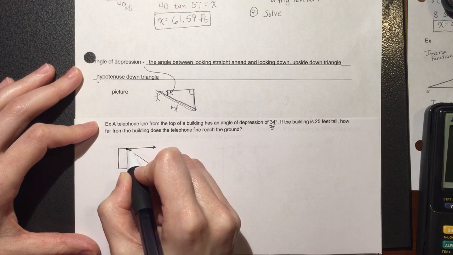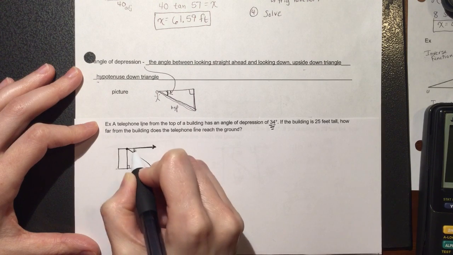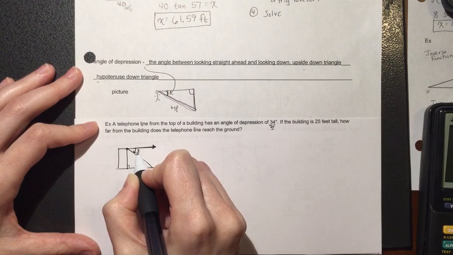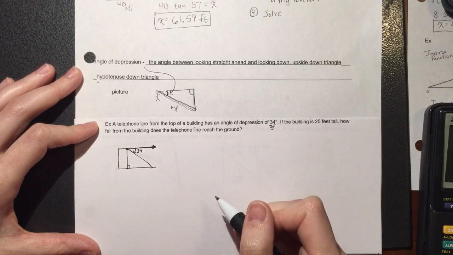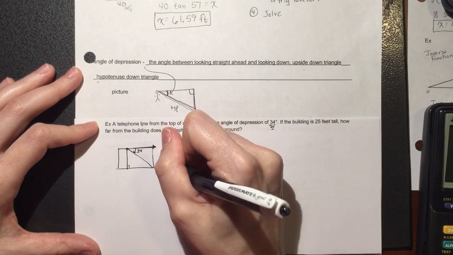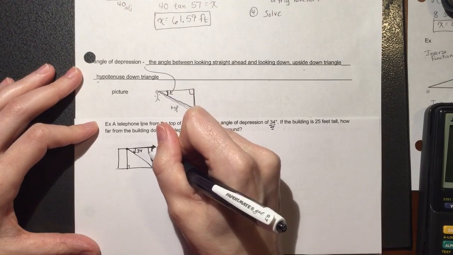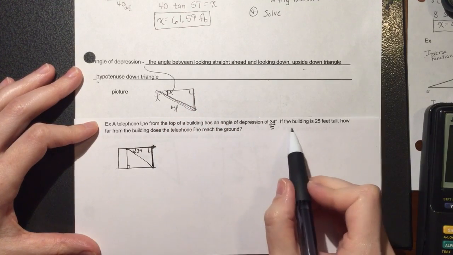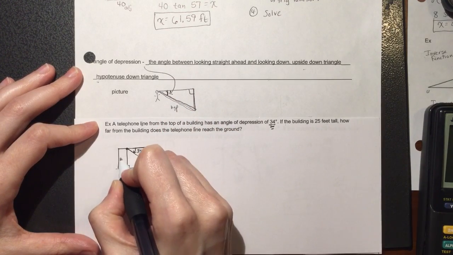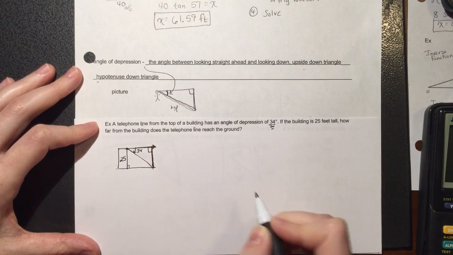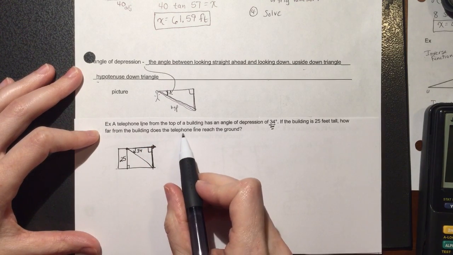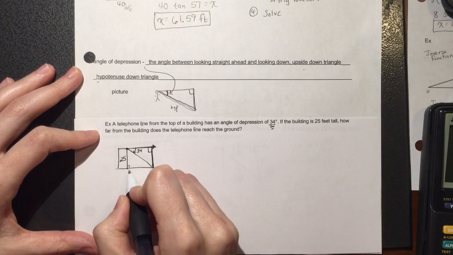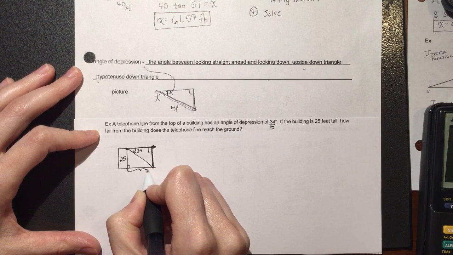So the line is starting at the top of the building. So the angle of depression is going to be from straight ahead down. So this is going to be 34 degrees right there. So we can make a right triangle there. And it says if the building is 25 feet tall, how far from the building does the telephone line reach the ground? So they want to know this length right there.